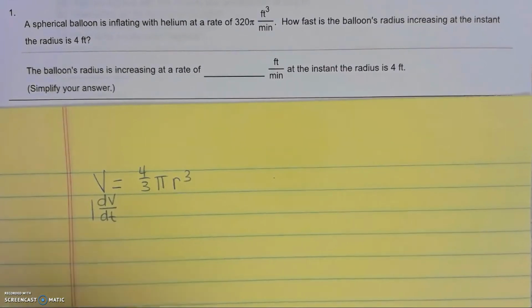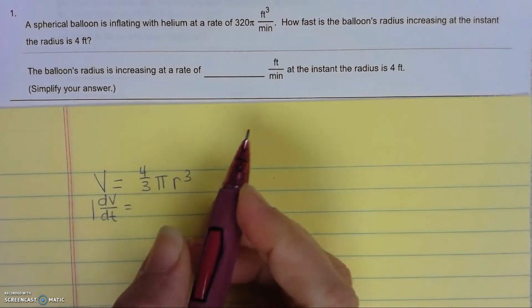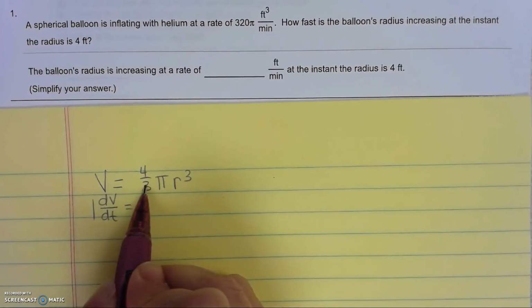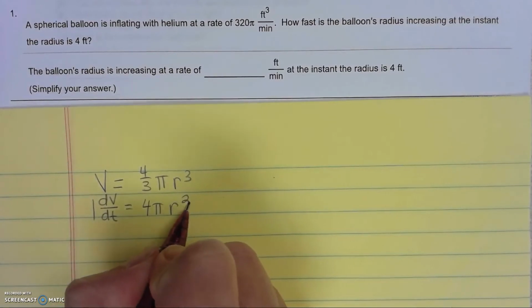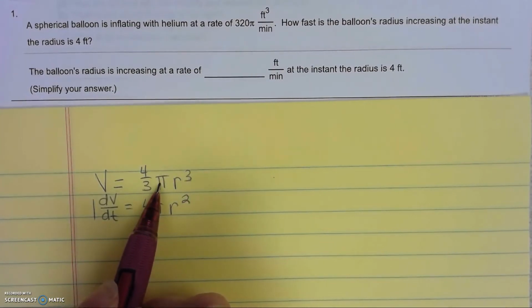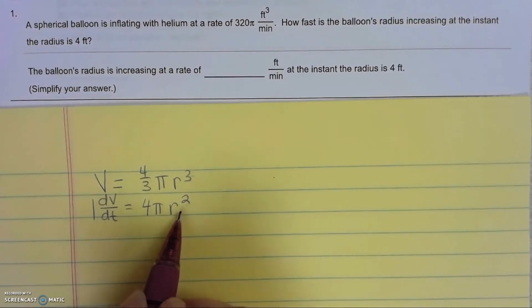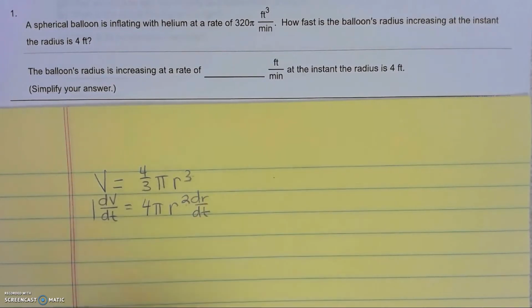Alright, then if I come over here, 4/3 pi, that is a coefficient, that whole thing is a number. So if I take the derivative of r cubed, I'm going to say 3 times 4/3, the 3's will divide out and leave me 4 pi r squared. So this is where I'm using the power rule, where I multiply the coefficient by the exponent. So 3 times 4/3 pi would leave me 4 pi. Then I take 1 away from the exponent, leaving 2. Because this variable is not a t, I need to have dr dt.